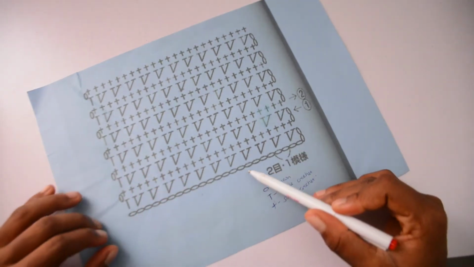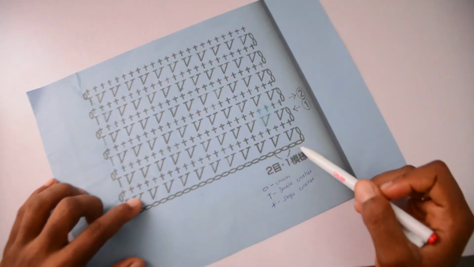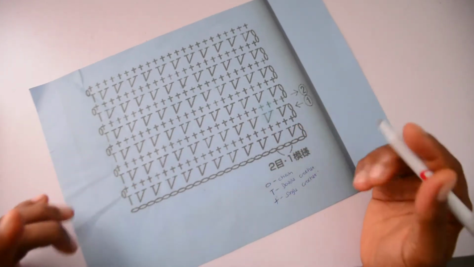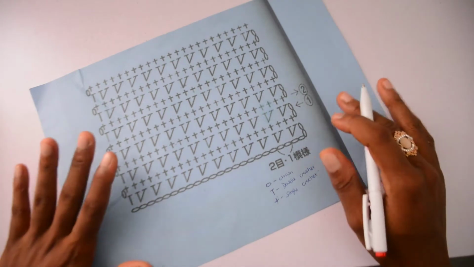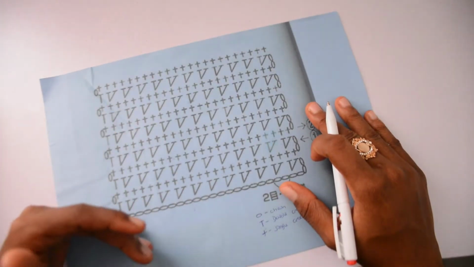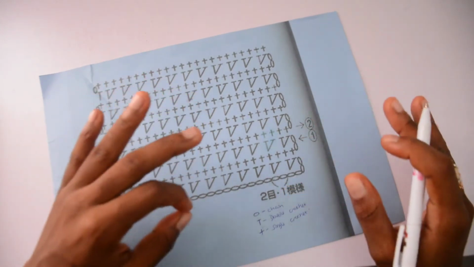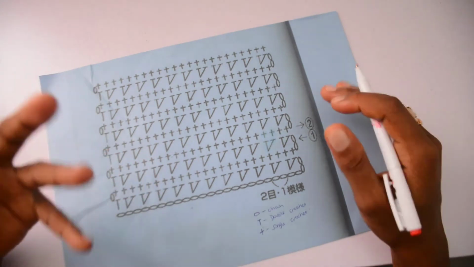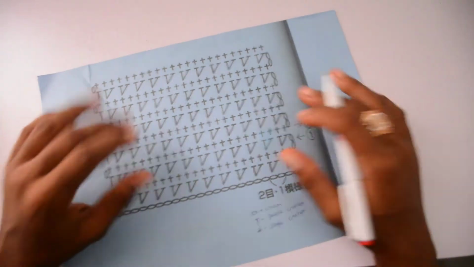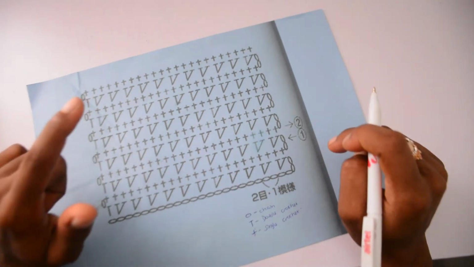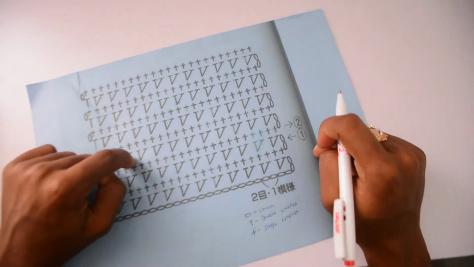It means that if you want to make this piece bigger than this swatch, just do a chain that is a multiple of 2 plus 1 until you get to the length that you want. This time around I'm not just doing a swatch, I'm not just showing you how to work with this diagram. I'm going to be making a dishcloth or a kitchen napkin or a pot holder, whatever you want to call it. I'm going to be making something out of this piece, and I know what I want my finished piece to measure. So I'm just going to show you.